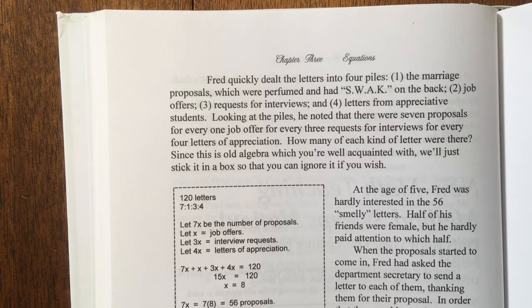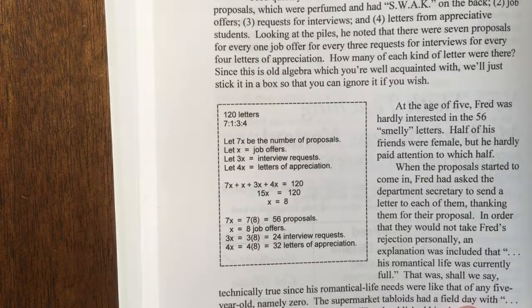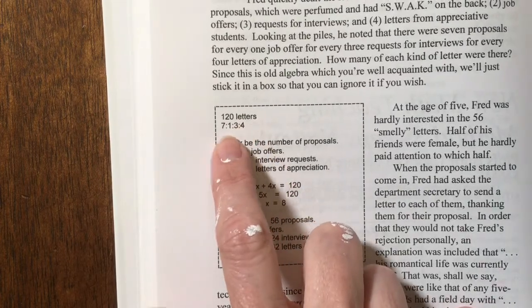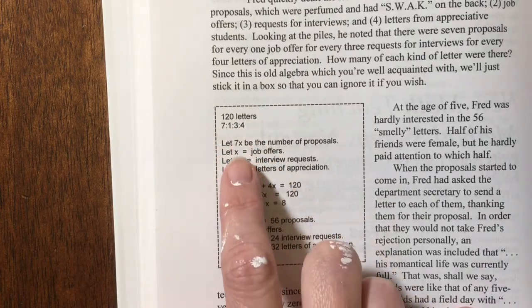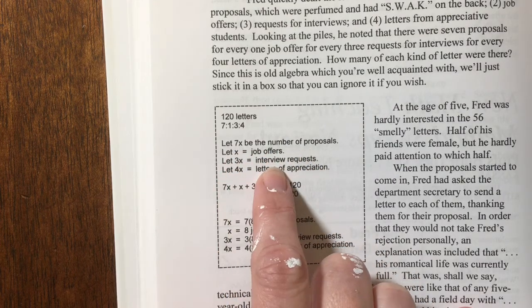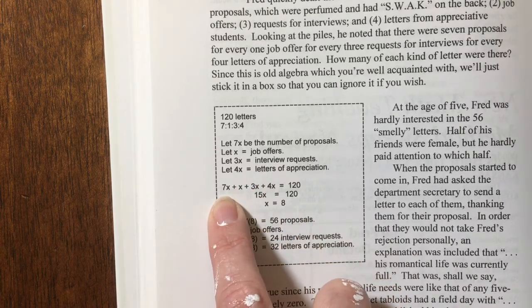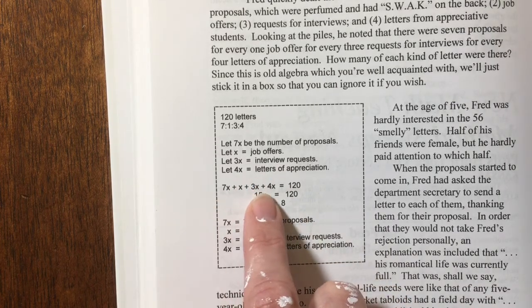Since this is old algebra, which you are now well acquainted with, we'll just stick it in a box so you can ignore it if you wish. 120 letters, 7 to 1 to 3 to 4. 7x, number of proposals, x, job offers, 3x, interview requests, 4x, letters of appreciation. 7x plus x plus 3x plus 4x equals 120.